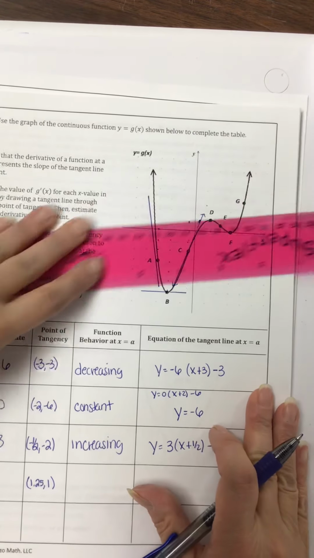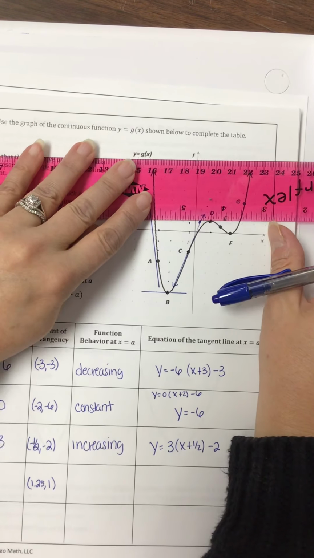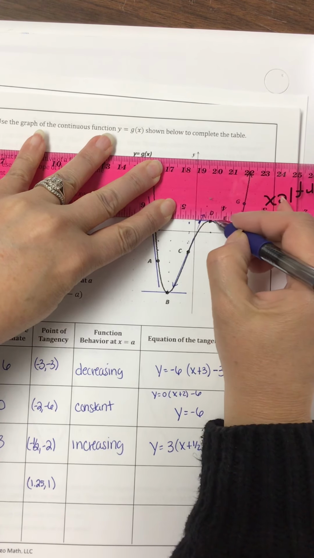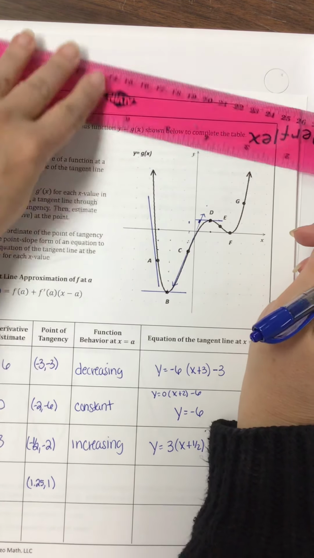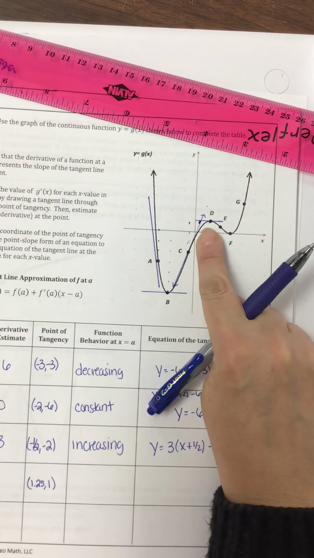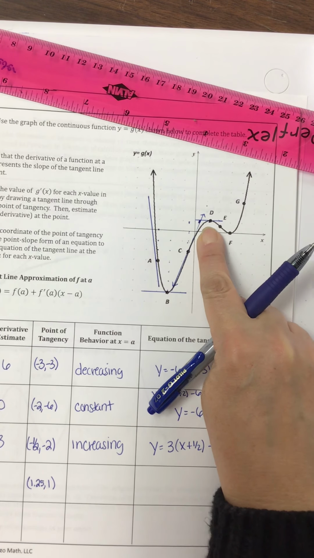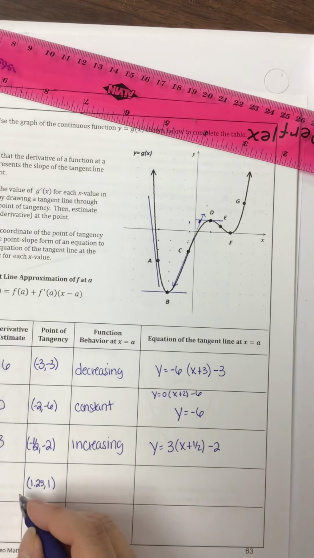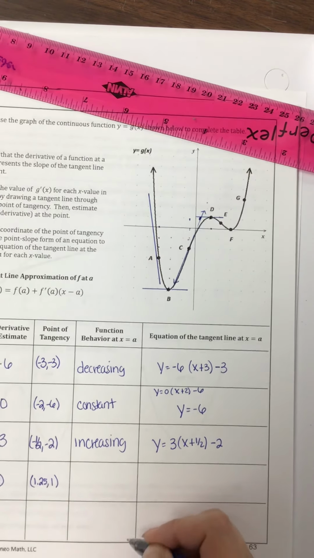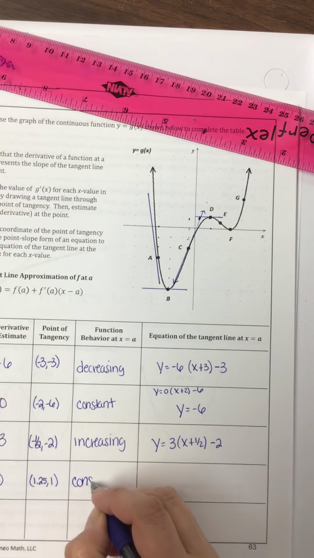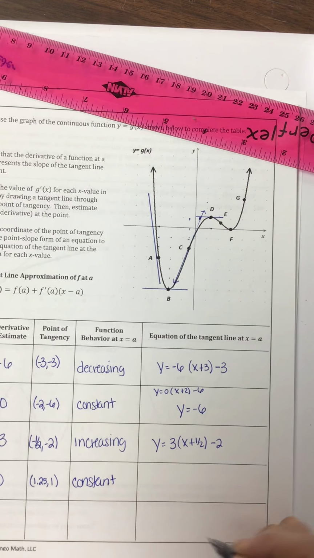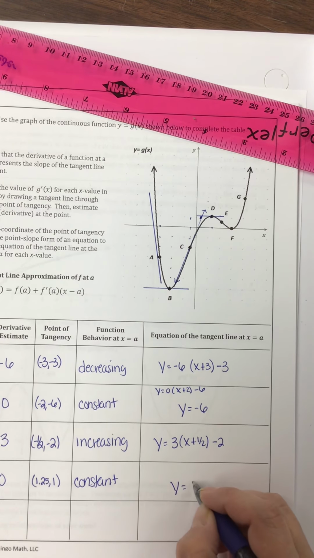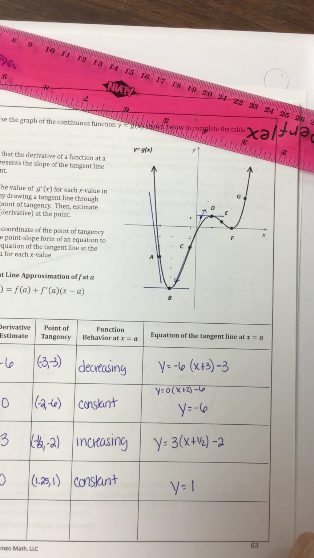And what about that tangent line? What is it going to be? Horizontal, right? It's horizontal because it's a relative maximum there, isn't it? So that slope would be 0. It would be constant. And our equation would just end up being y equals 1.